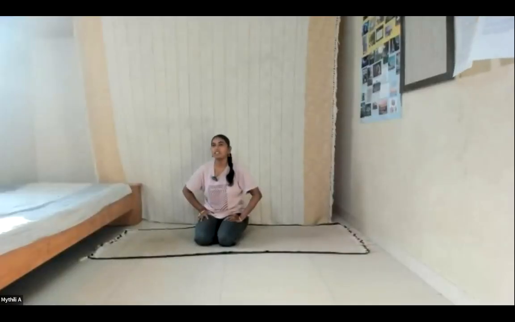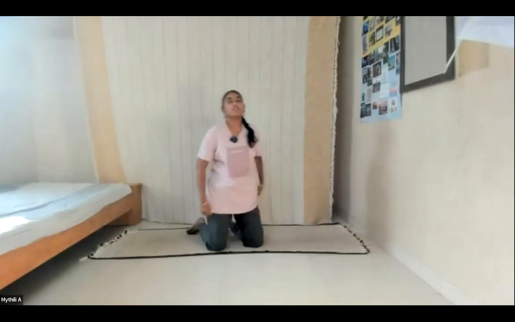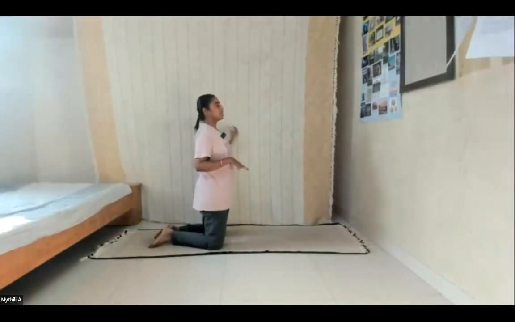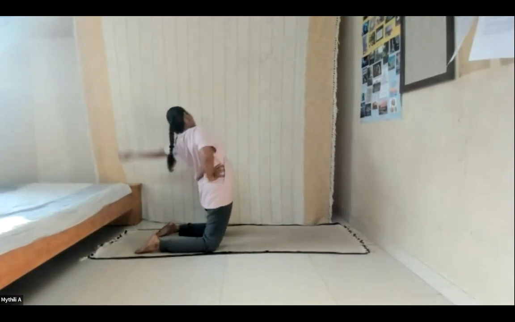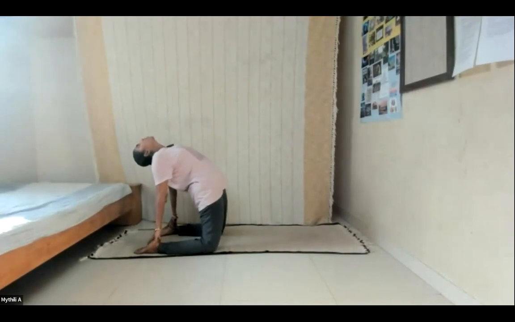Easy movement. Yes, good friends. Yes, please mute yourself. Now the next asana we will be doing is Ustrasana. Okay, see Ustrasana, observe, position yourself, inhale, rise, hold your legs, then stretch up.